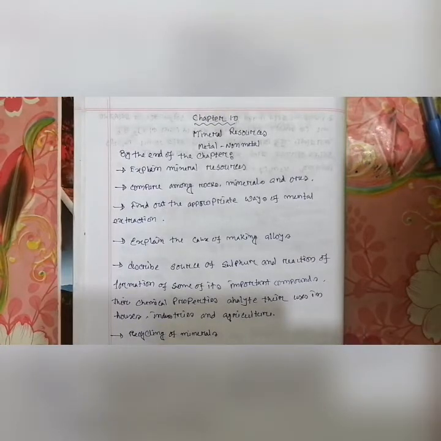Today, again, we discuss chapter 10, Mineral Resources, Metal and Non-Metal. In the last class, we discussed some topics about this chapter, and today is the continuation of that chapter. Now, we discuss the chemical method for making some new minerals and products which are mixed with some impurities.